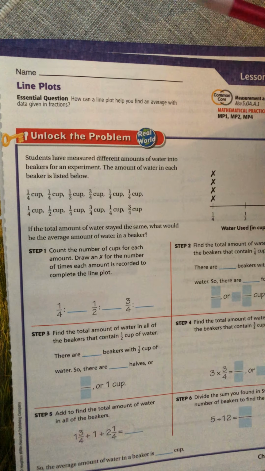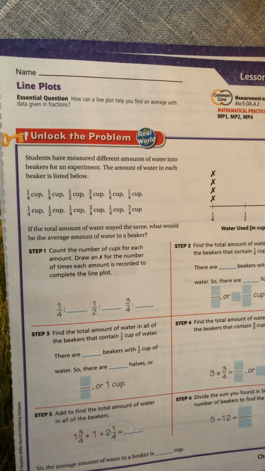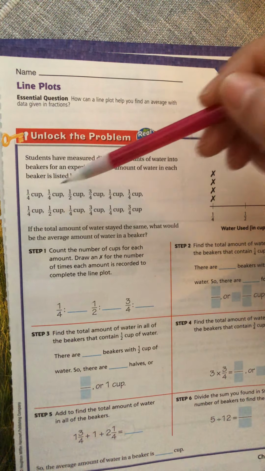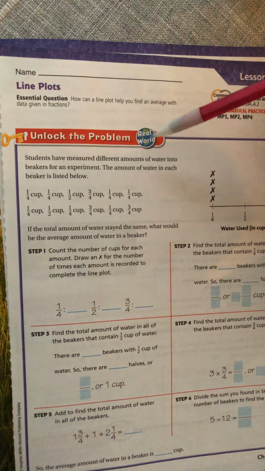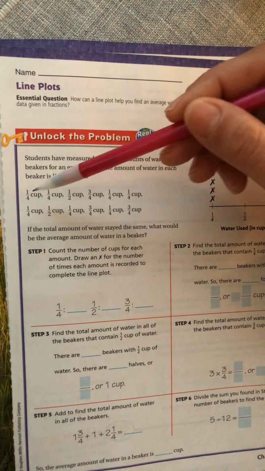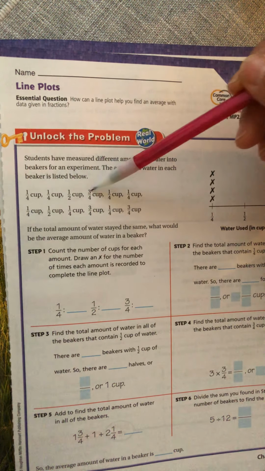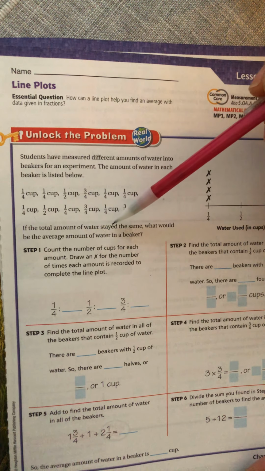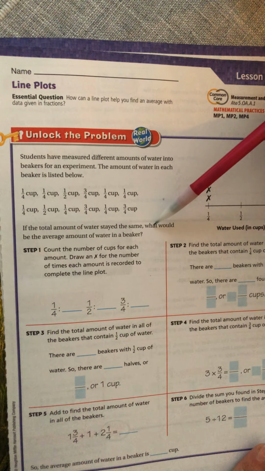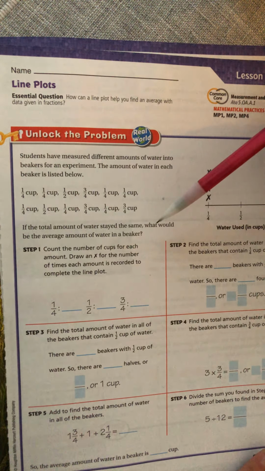So your essential question for this lesson is, how can a line plot help you find an average with data given in fractions? The first problem is students have measured different amounts of water into beakers for an experiment. The amount of water in each beaker is listed below, and we have all these quarter cups, half cups, 3/4 cups here. So they filled how many beakers? 1, 2, 3, 4, 5, 6, 12 beakers. If the total amount of water stayed the same, what would be the average amount of water in the beaker?